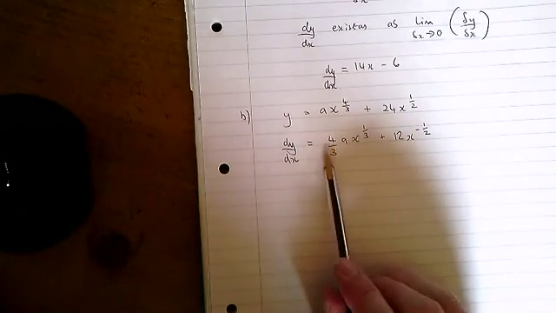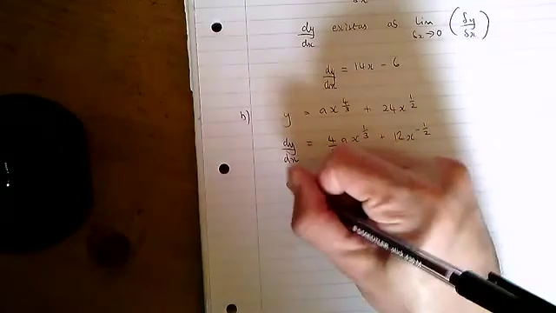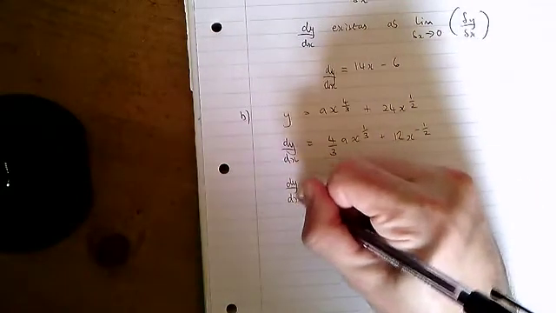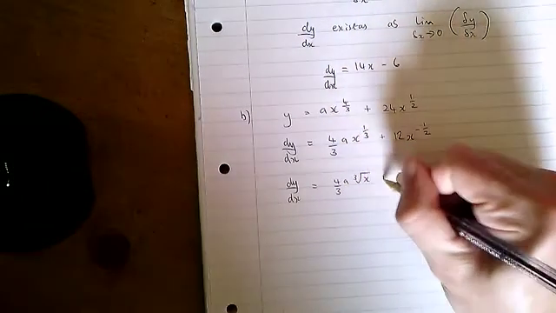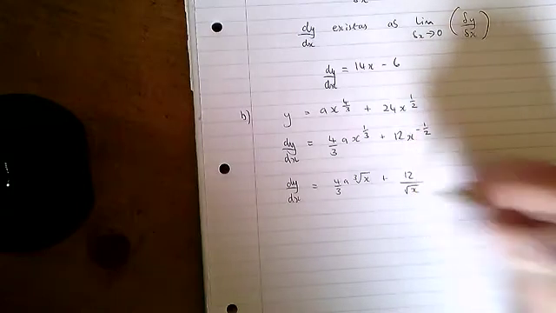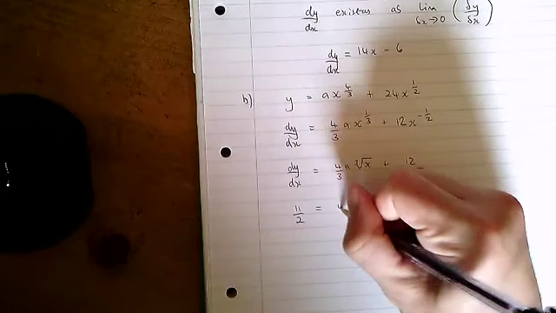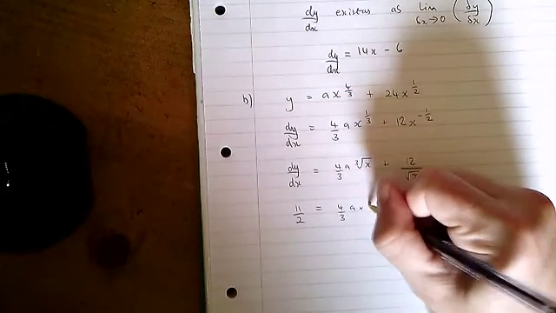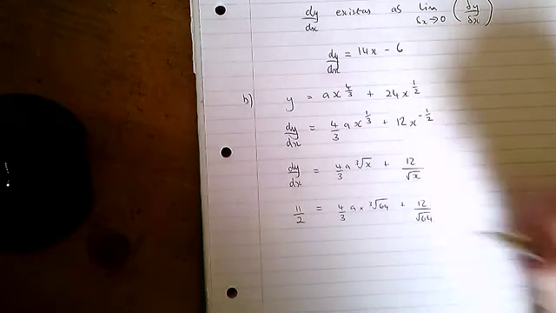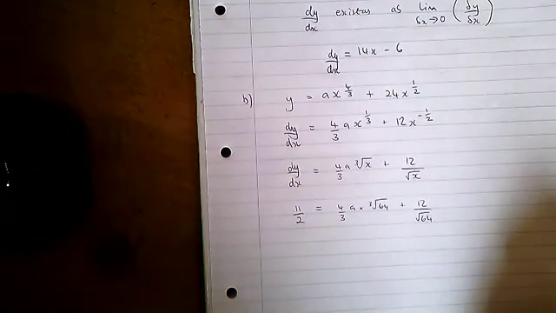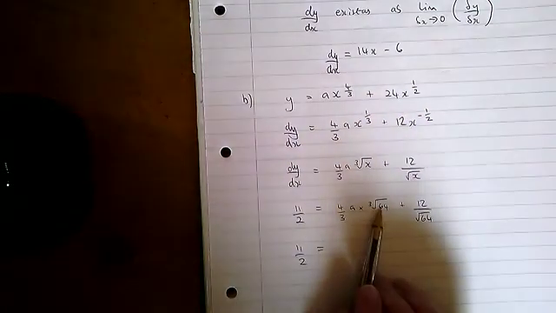We're told that dy by dx is 11 over 2 when x is 64. So before I do that, to make things easier, I'm going to rewrite this as 4/3 a times the cube root of x plus 12 over the square root of x. Now I'm going to sub in those values. So 11 over 2 is equal to 4/3 a times the cube root of 64, and then plus 12 over the square root of 64. The reason they chose 64 is that it can be cube rooted and square rooted to give nice numbers. So 11 over 2 is equal to, okay, cube root of 64 is 4.